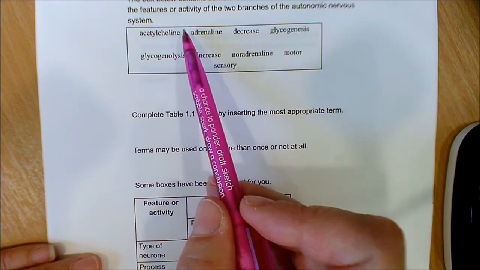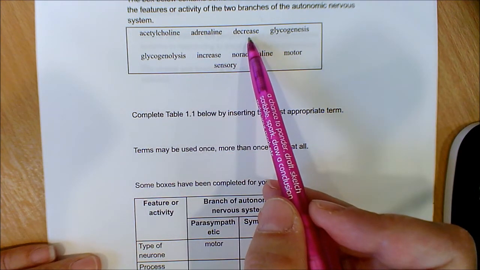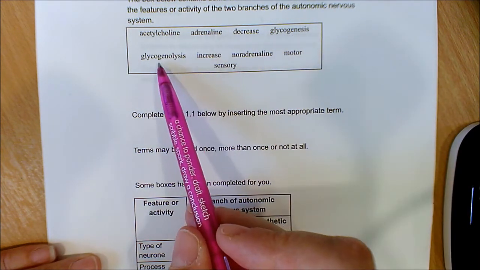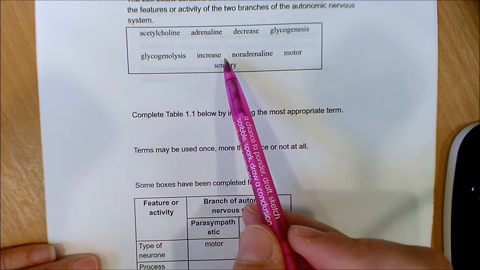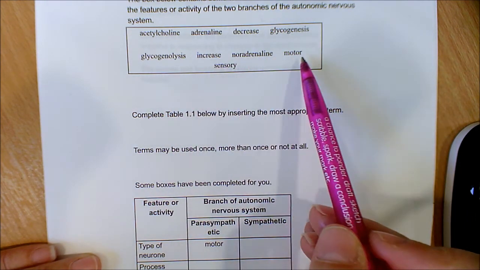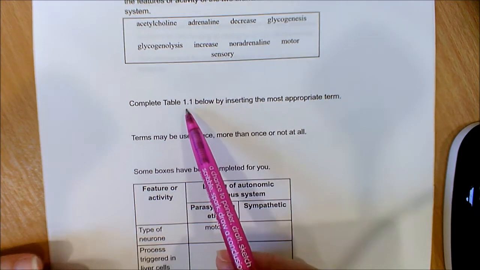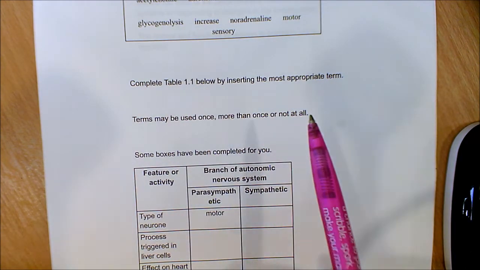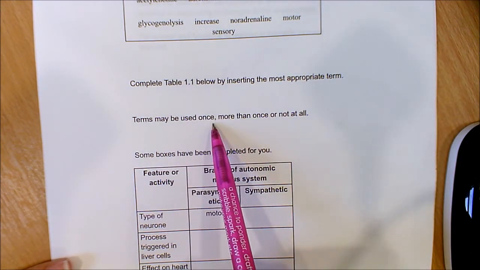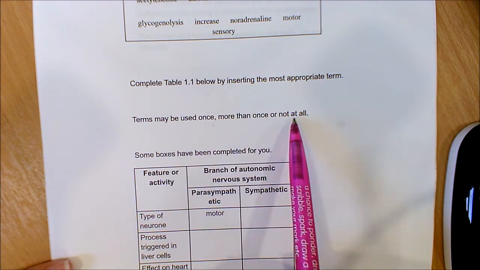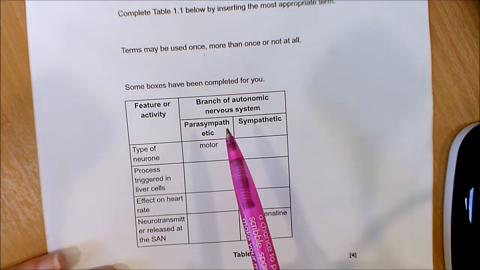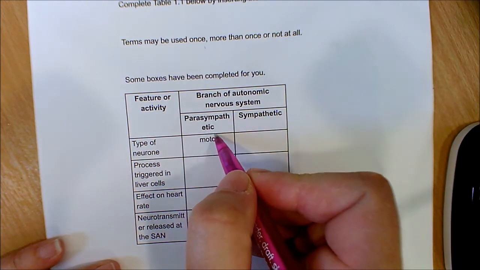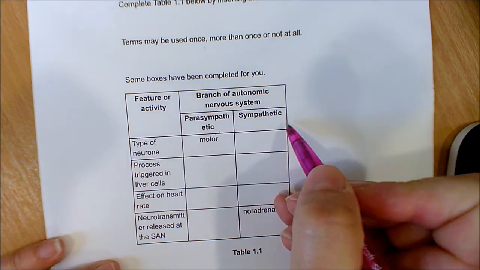So the words they've given us: acetylcholine, adrenaline, decrease, glycogenesis, glycogenolysis, increase, noradrenaline, motor and sensory. So complete table 1.1 below by inserting the most appropriate terms. Terms can be used once, more than once, or not at all. Some boxes have been completed. They've given us the two branches here, the parasympathetic and the sympathetic.